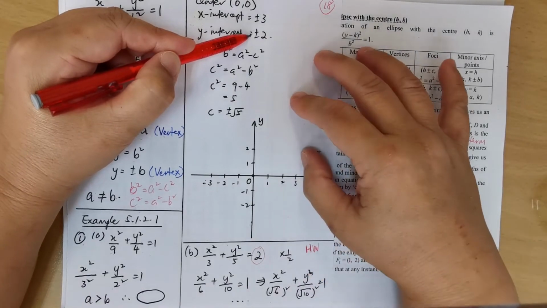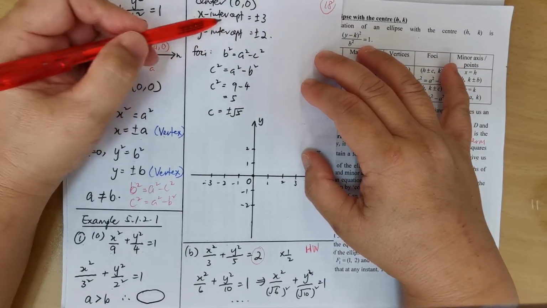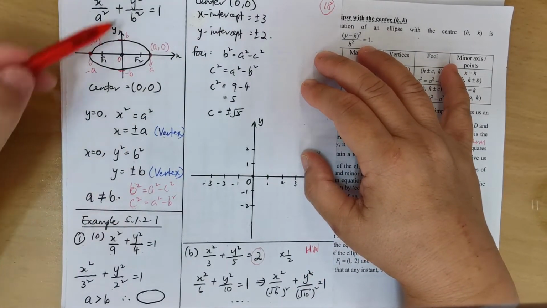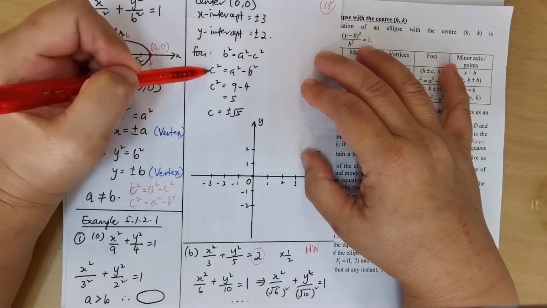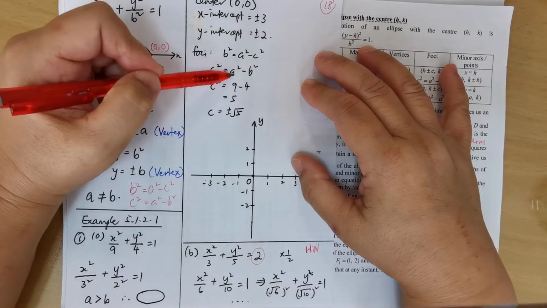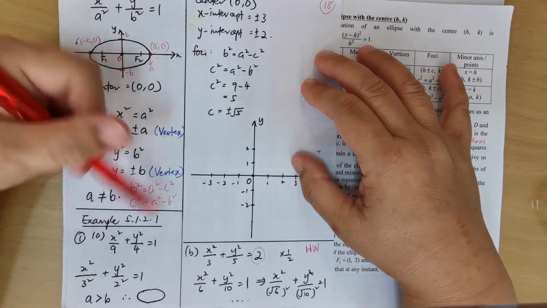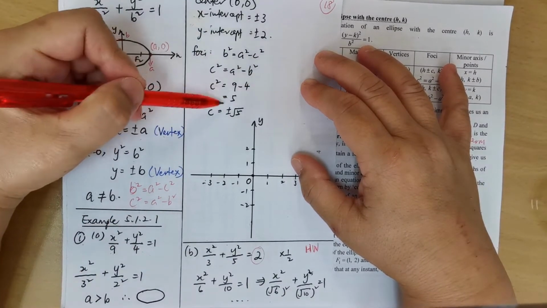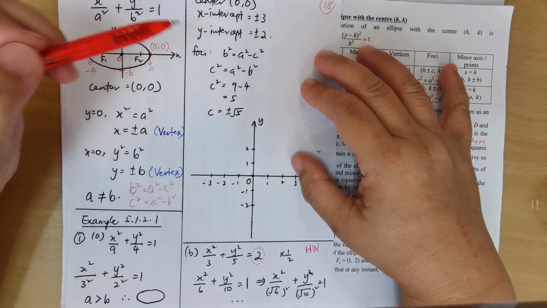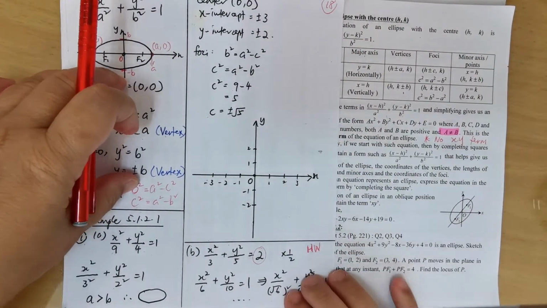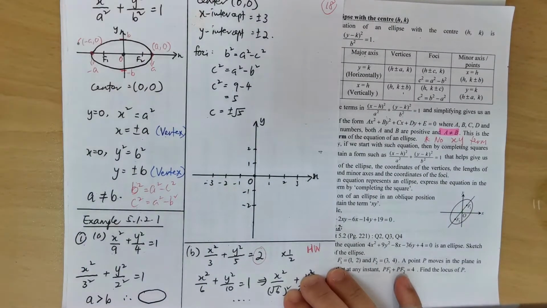Then to calculate the foci, we know that b squared is actually a squared minus c squared. When we rearrange it, we can calculate. So a squared is 9, b squared is 4, so c squared equals 5. So c is plus minus square root 5. After you have all this information, now you can sketch.